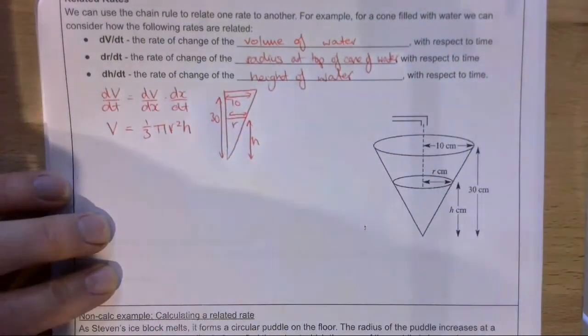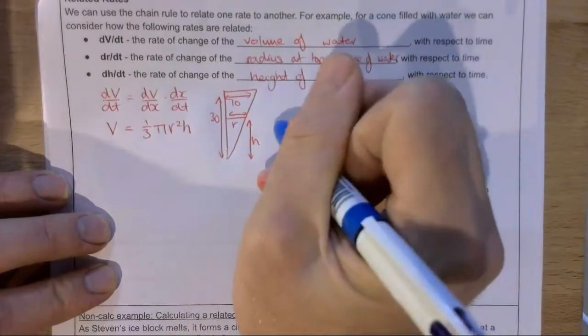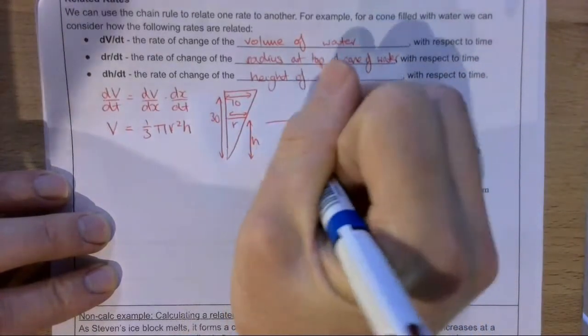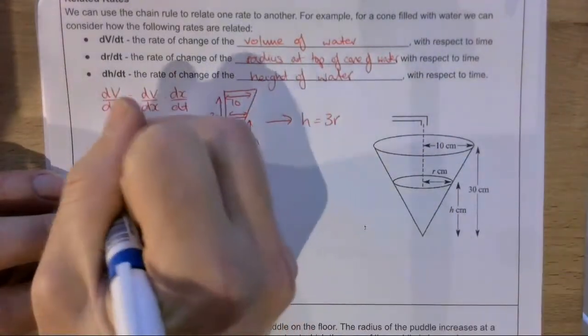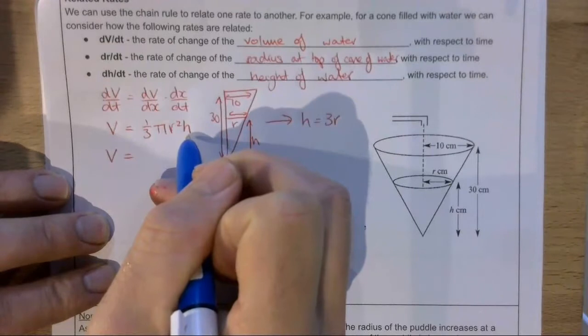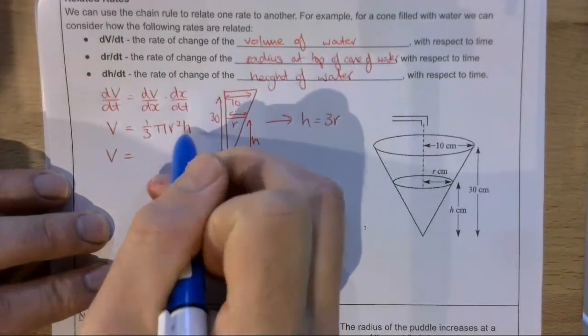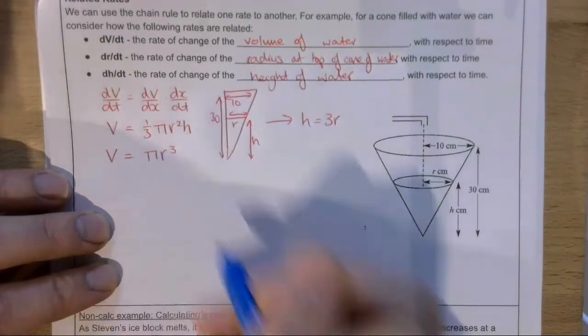And because those are similar triangles, the height is always going to be 3 times the radius. So that allows me to write the volume: if the height is 3 times the radius and I substitute this in, the 3 cancels with the third, giving pi r cubed.